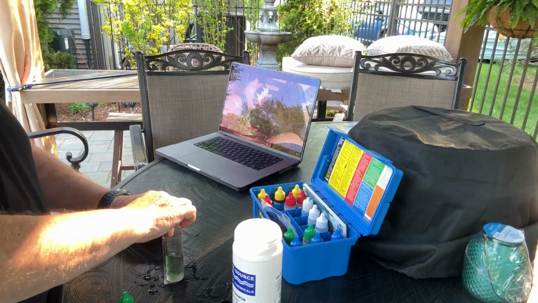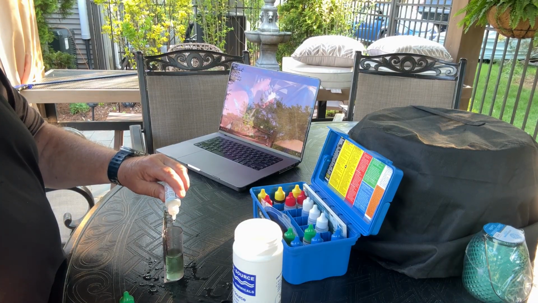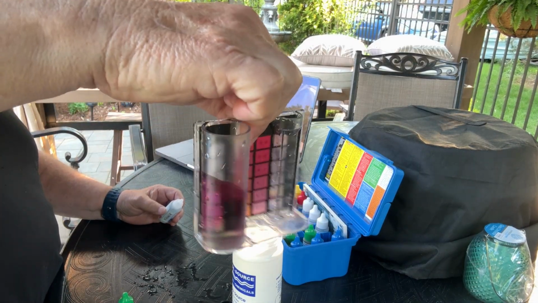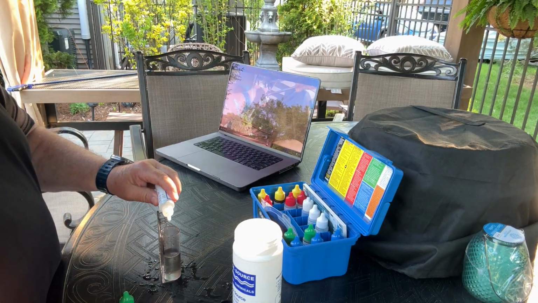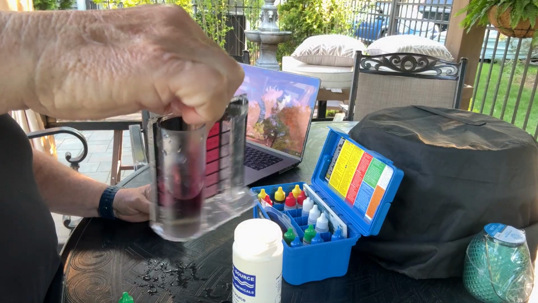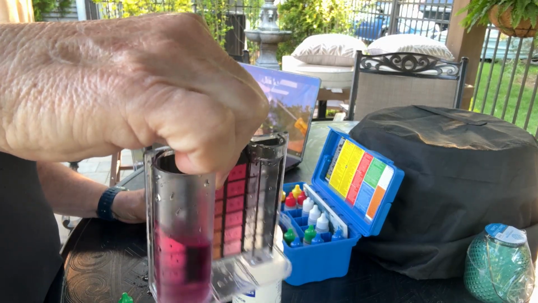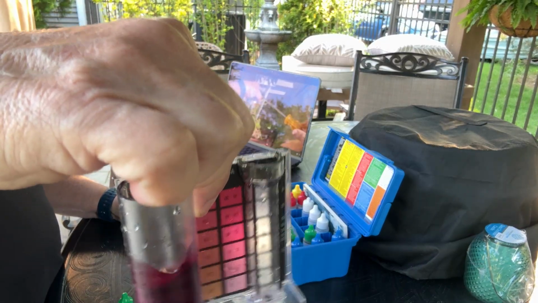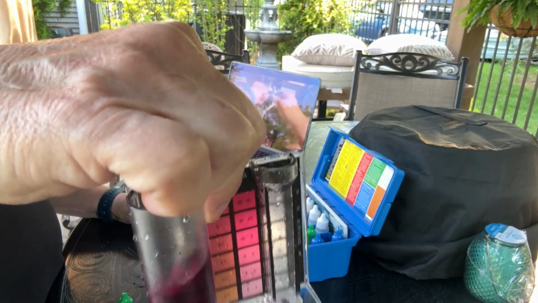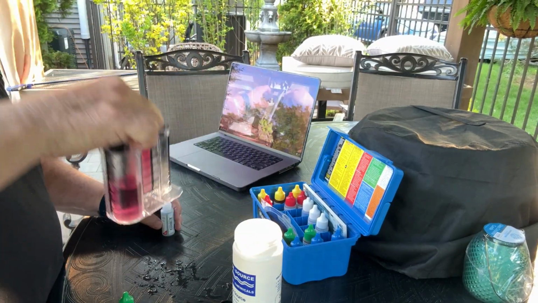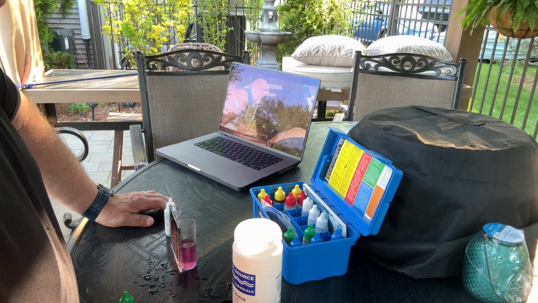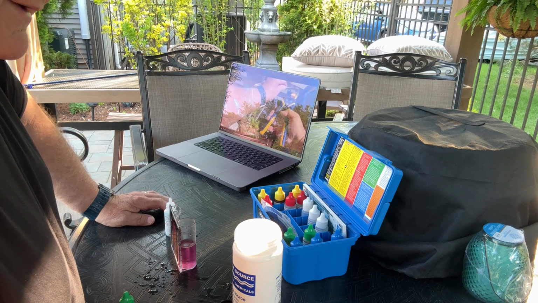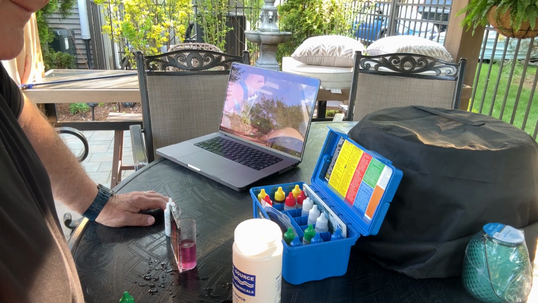So it turned red and it went back to green right away. That was 4 drops. 5. 6. 7. I'd say that's red. I'm going to say my alkalinity is 6, and that's 60 ppm.